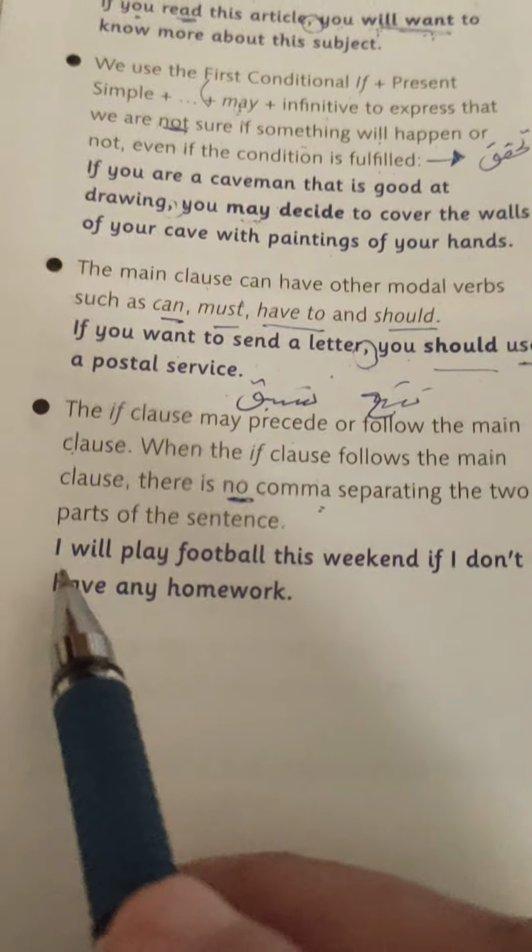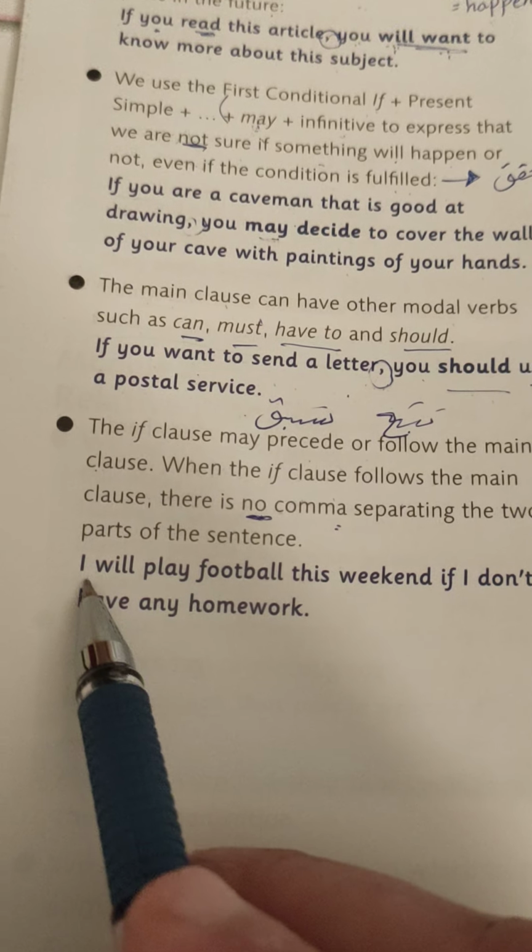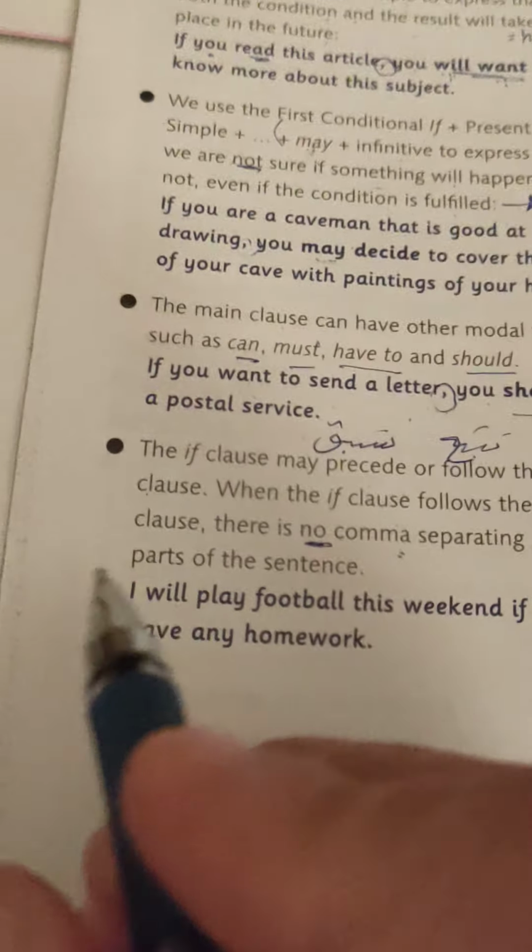This is the example here to highlight the note. I will begin with the main clause.